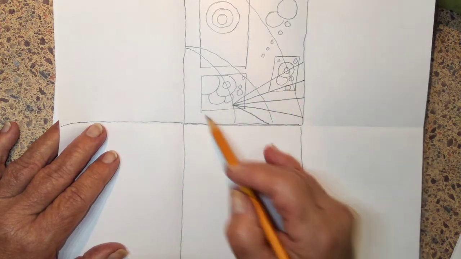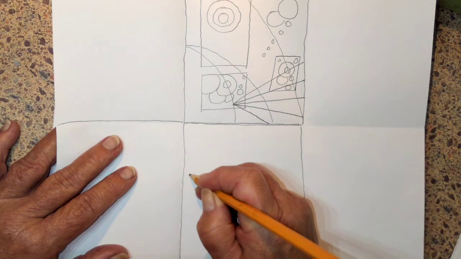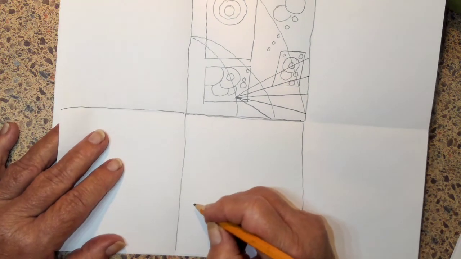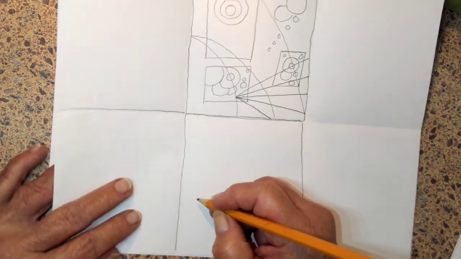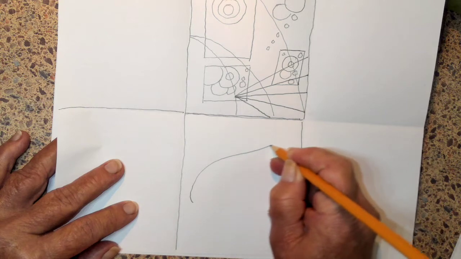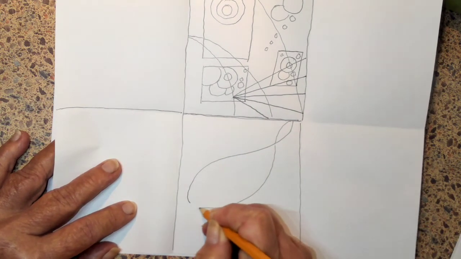They're all geometric, okay? This one, maybe I'll use organic shapes, okay?